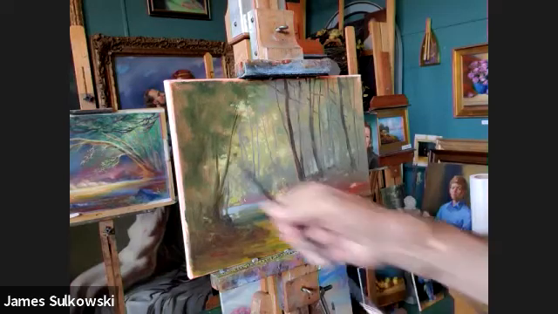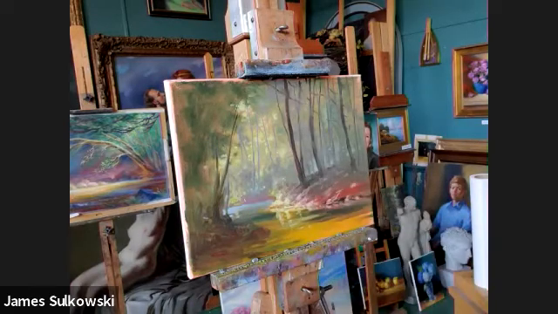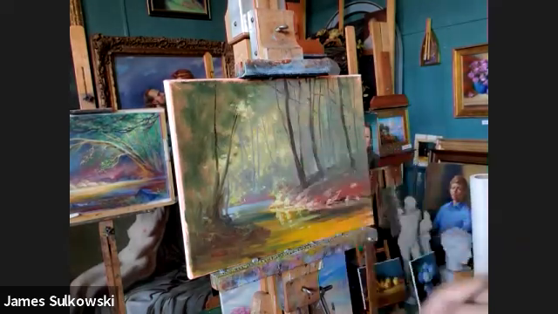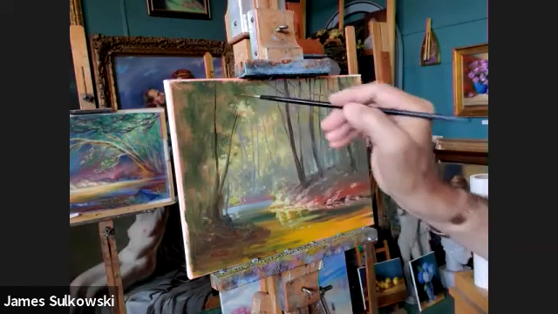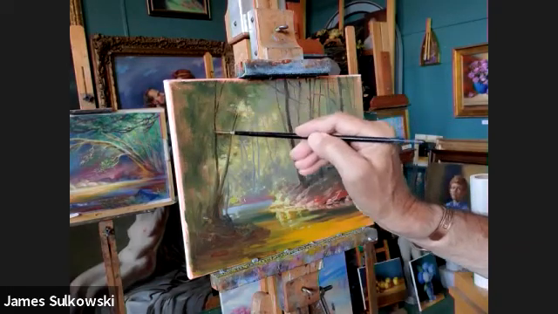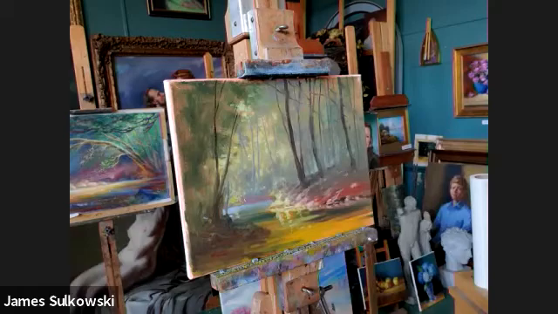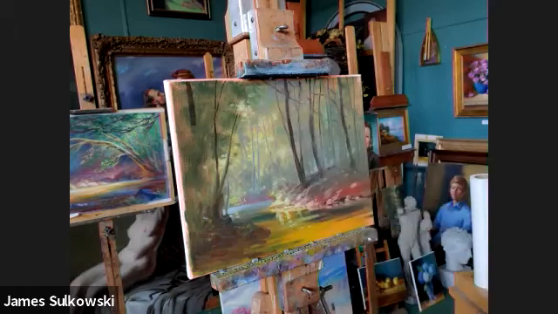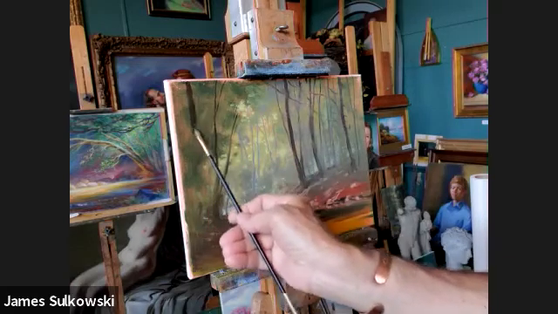Okay, let's go to this group. That's raw umber. Let's just take pure raw umber. Draw some tree trunks and branches all through here. Let's take a wider one. I better get my bristle brush and get a wider tree trunk here.